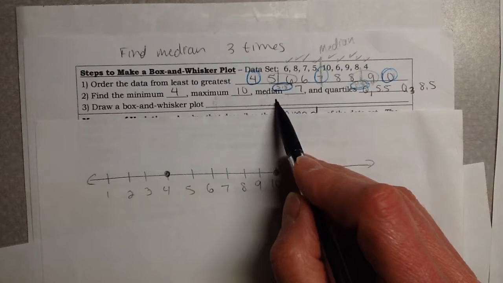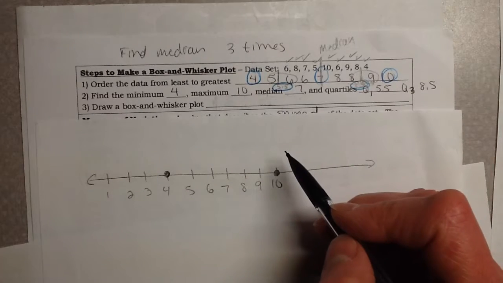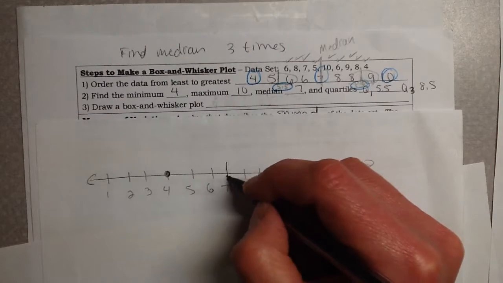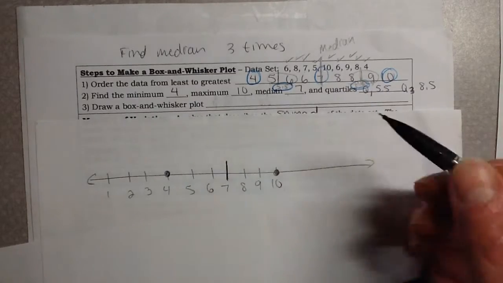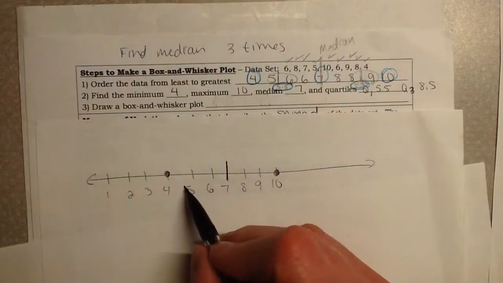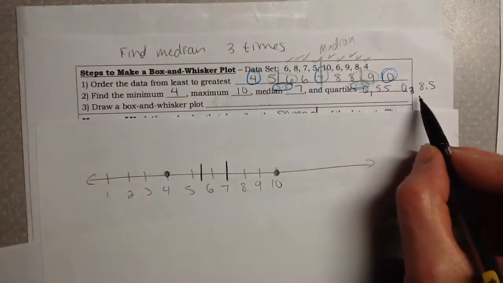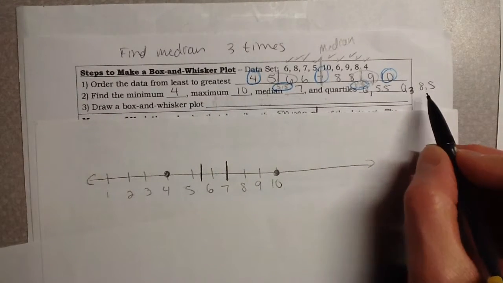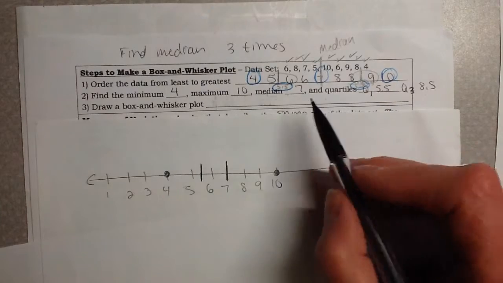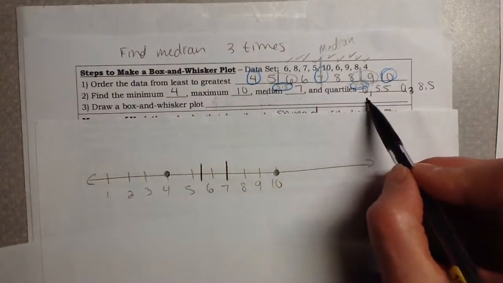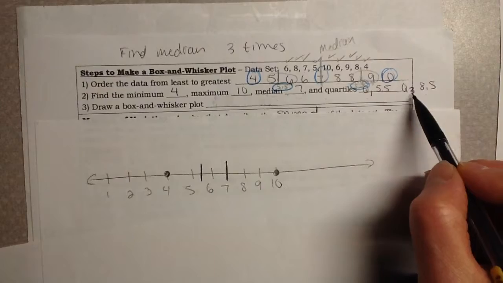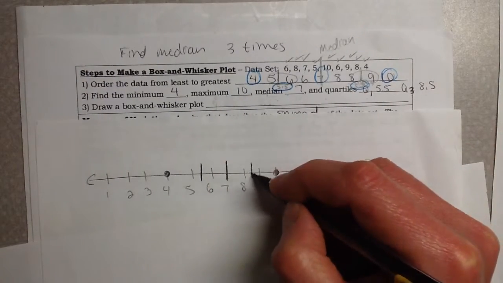My median is at 7. My quartile 1 is at 5.5, so I'm going to go to 5.5. And quartile, I said my median is at 7. My quartile 1 is at 5.5. And my quartile 3 is at 8.5. So I'm going to go right here.